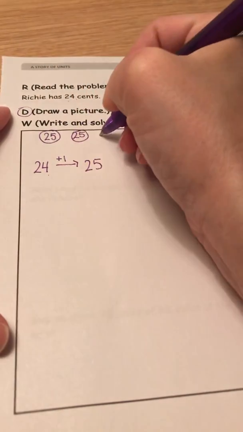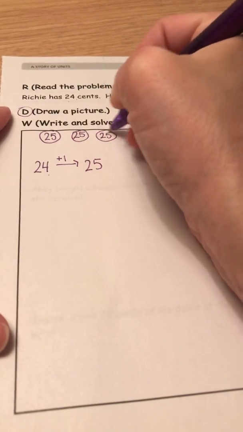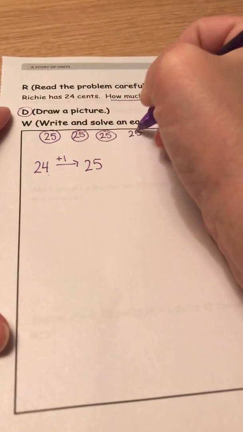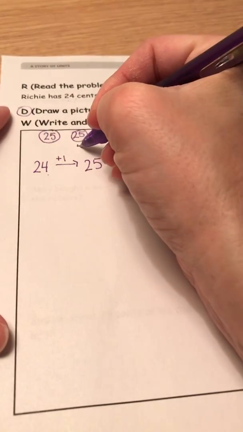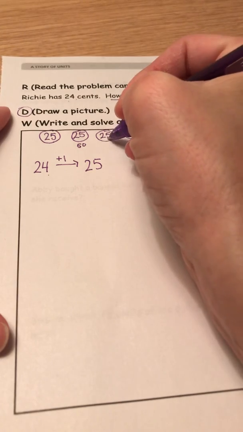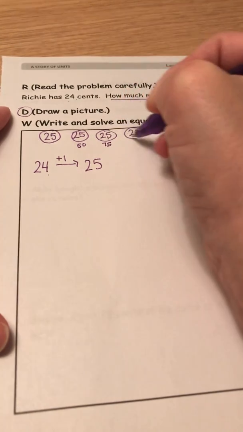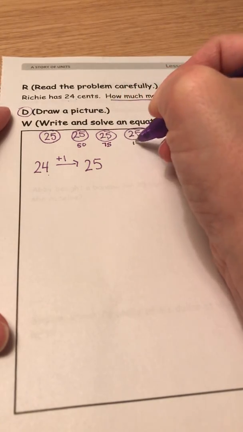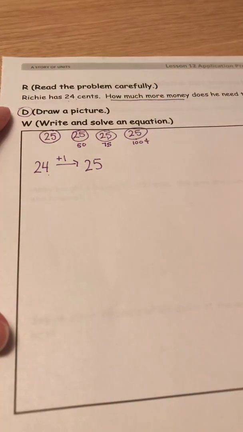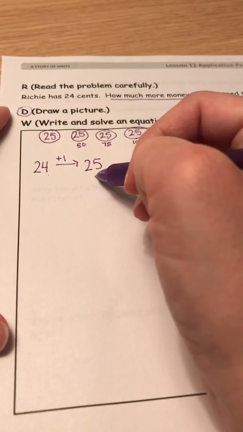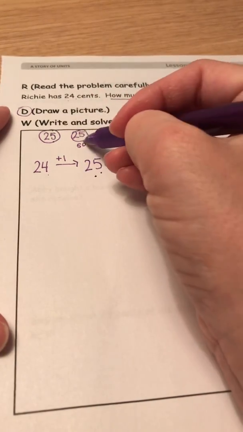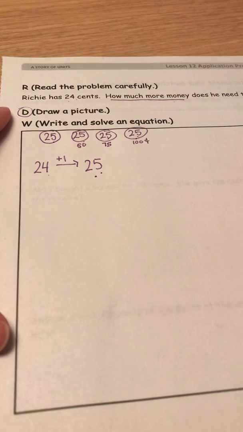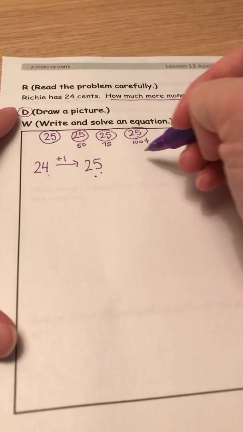Okay, now this is not part of the problem up here, but it does help me to have a visual to remind myself that 1 quarter is 25, 2 is going to give me 50, 3 is going to give me 75, and 4 quarters is going to give me 100 cents, right? So where am I at right now, guys? Right, I'm at 1 quarter. So how many more do I need to add? Yeah, I need to add 3 quarters or 75 cents.